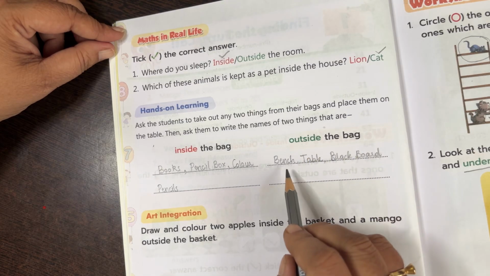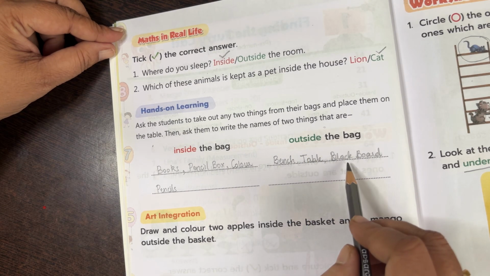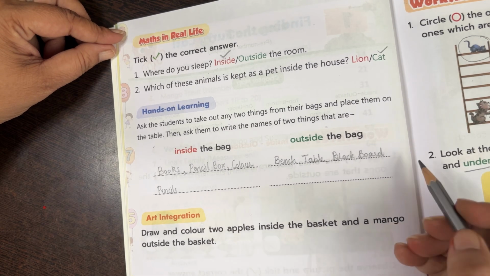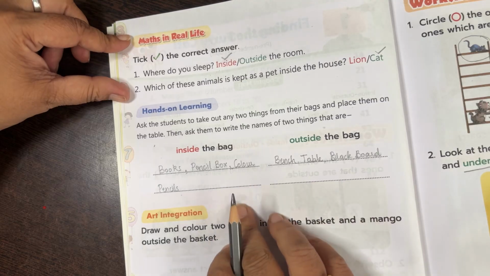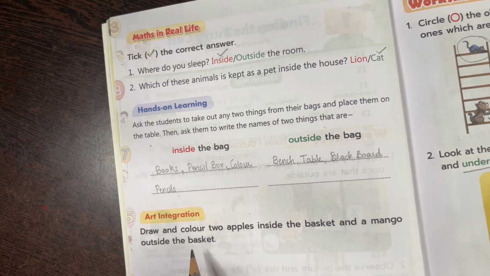Outside the bag, you have a bench to sit, a table to write, and a blackboard where the teacher writes the notes. Okay? Yes, children. We'll go to the next part. That is art integration.